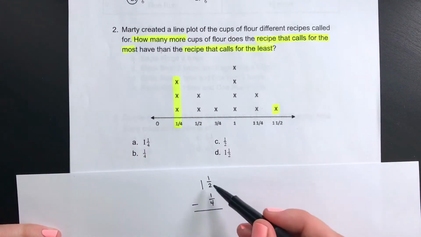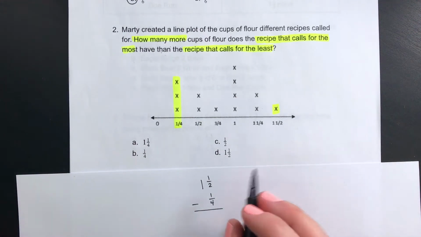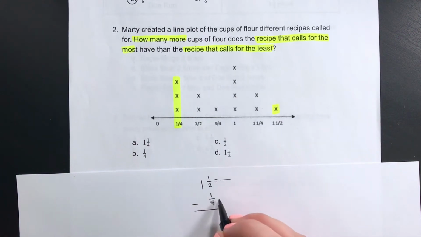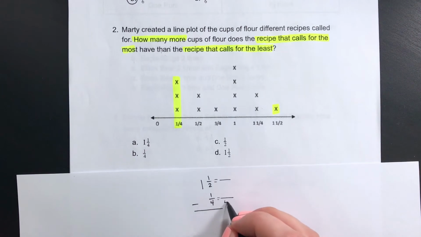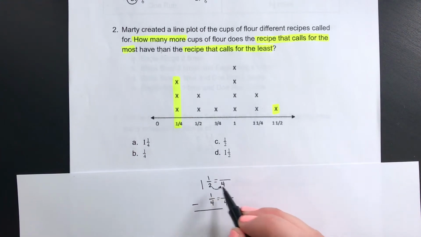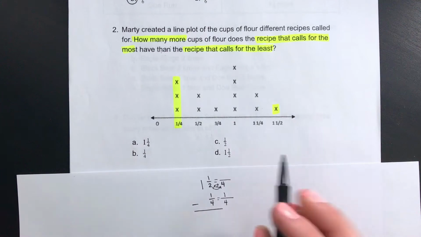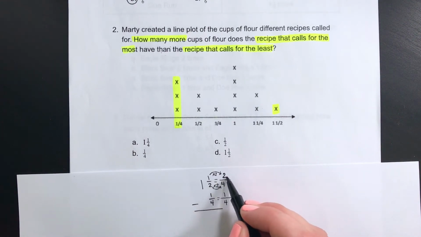And here again, we cannot subtract two fractions that have two different denominators, so I need to find common denominators here. But when we're looking at 2 and 4, that's pretty easy because 2 can go into 4, so I'm going to make 4 our common denominator here. Just bring that 1 over because that fraction isn't changing at all. 2 times 2 gives me 4, and 1 times 2 gives me 2.